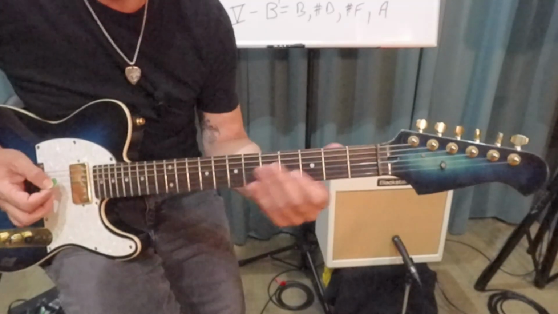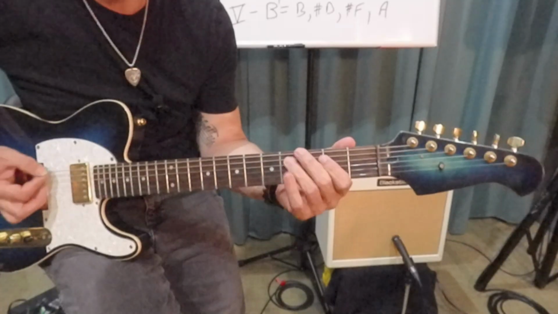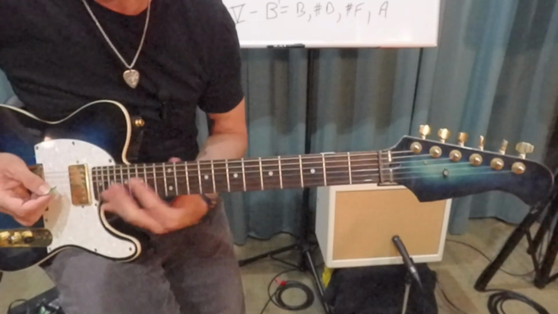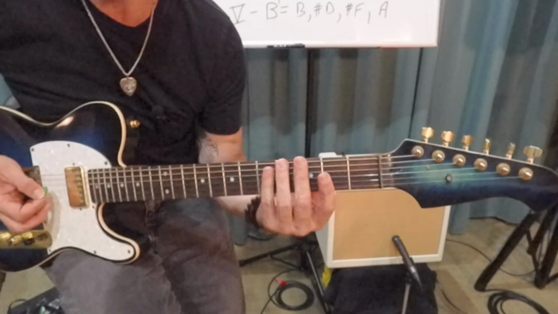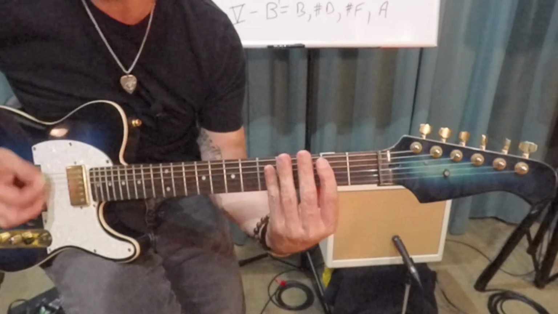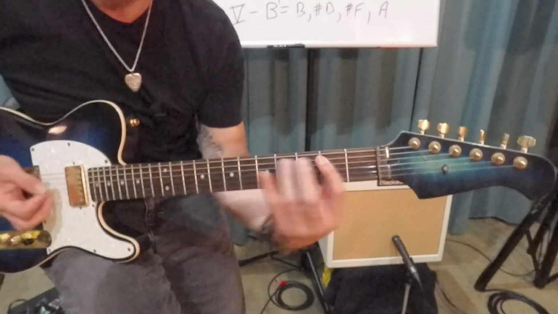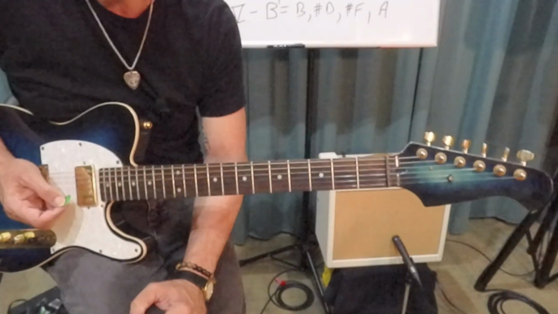And then it goes back to the E, the 1 chord. And then you go to your 5 chord, the B. And then back to the 4 chord. And then the 1 chord. And then you end it off with your 5, the B7.